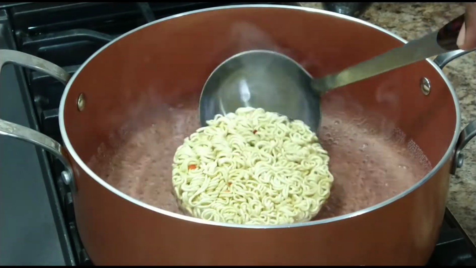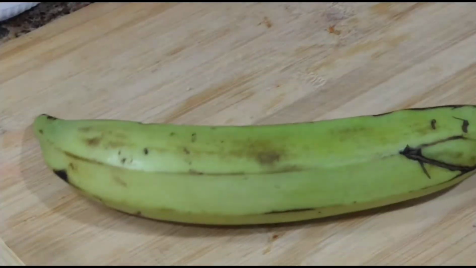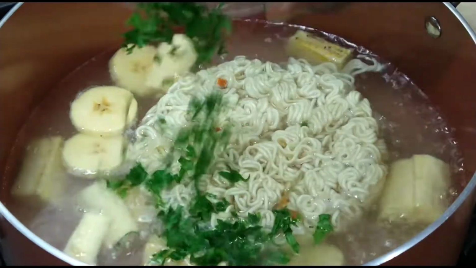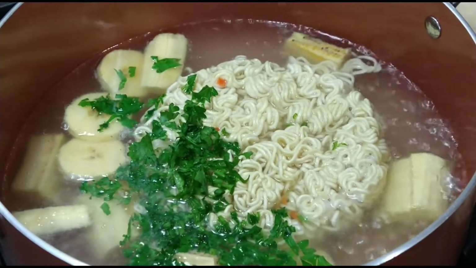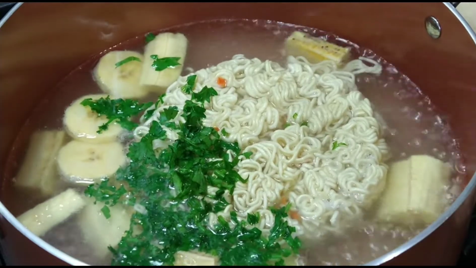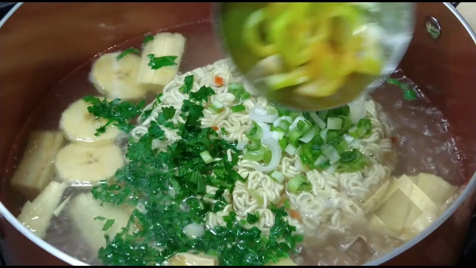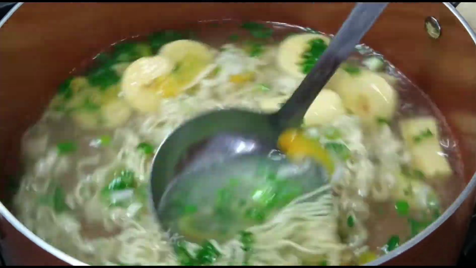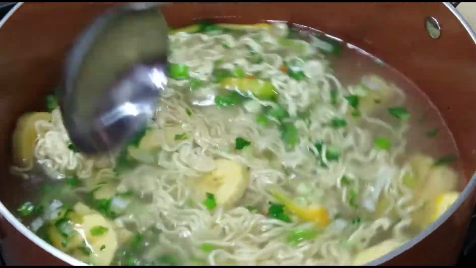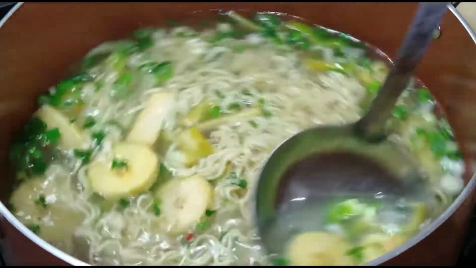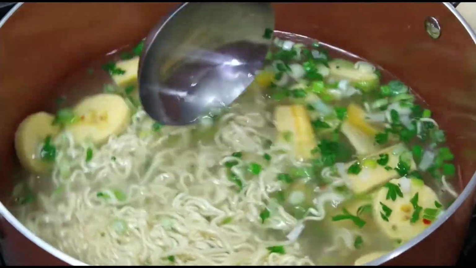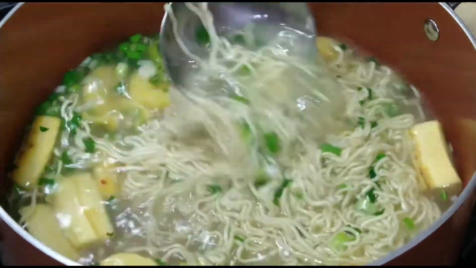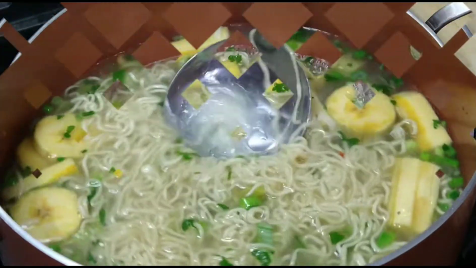Next, in a pot of boiling water, I'm just going to go right ahead and add my ramen noodles, chopped plantains, chopped parsley, spring onion, and also hot pepper, and just give it a good stir. After a few minutes, I'm going to go right ahead and add my spices.